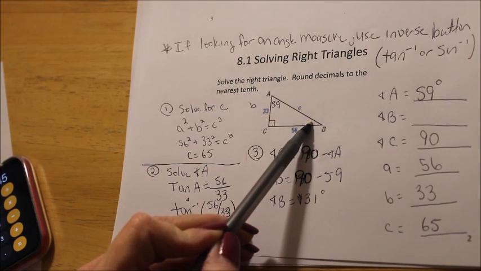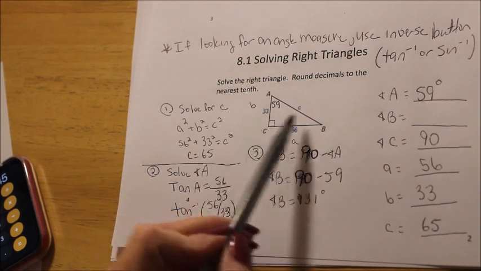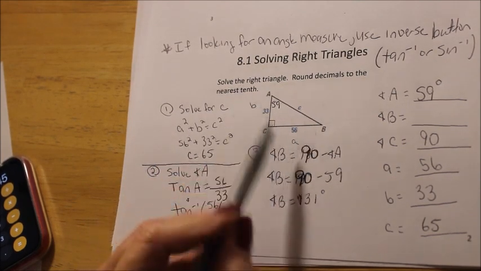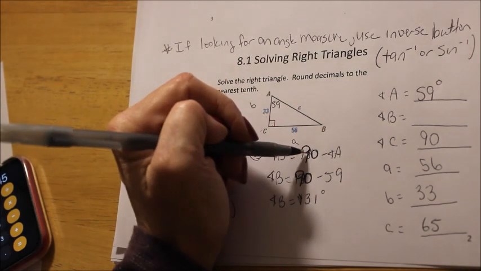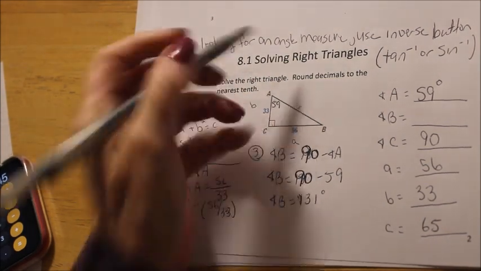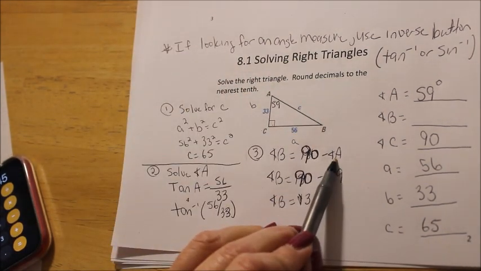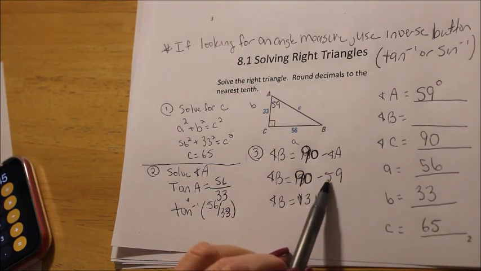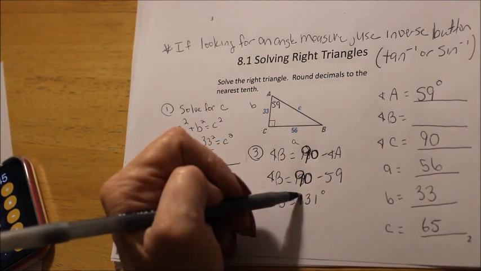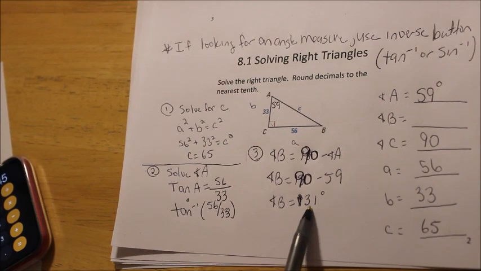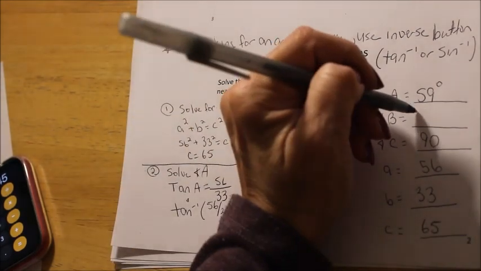So how do we figure out angle B? You could just take 90 minus angle A, and I had written 180 and I meant to write 90. 90 minus angle A, 90 minus 59, angle B is 31 degrees, and that would be your answer for angle B.